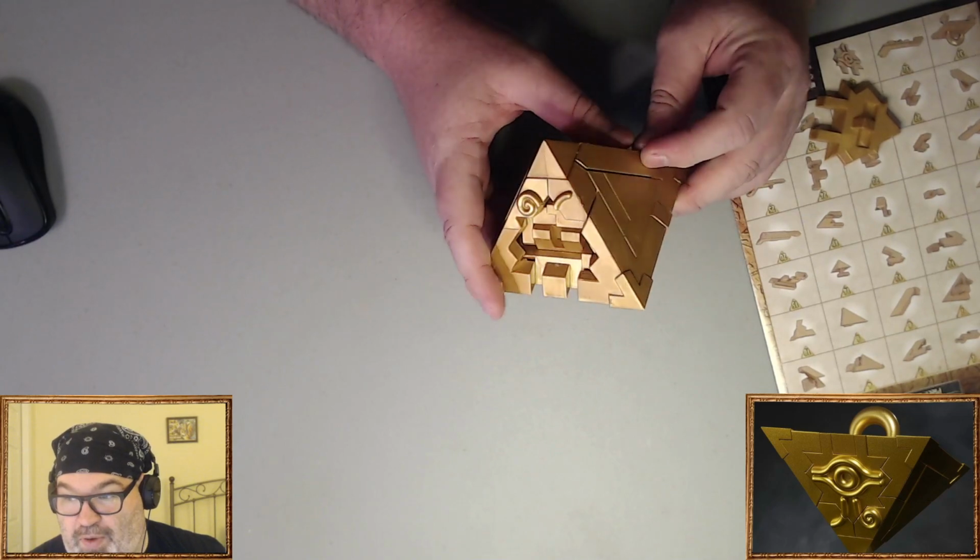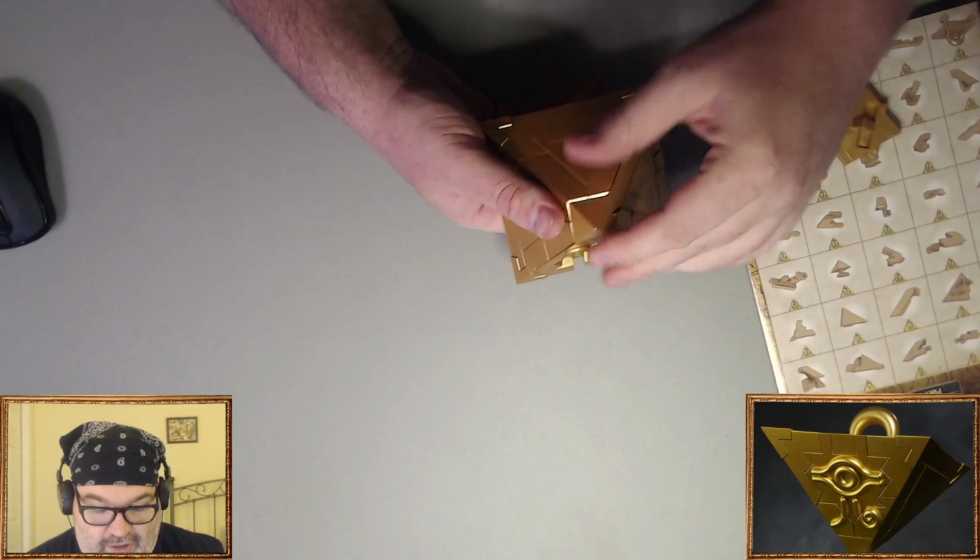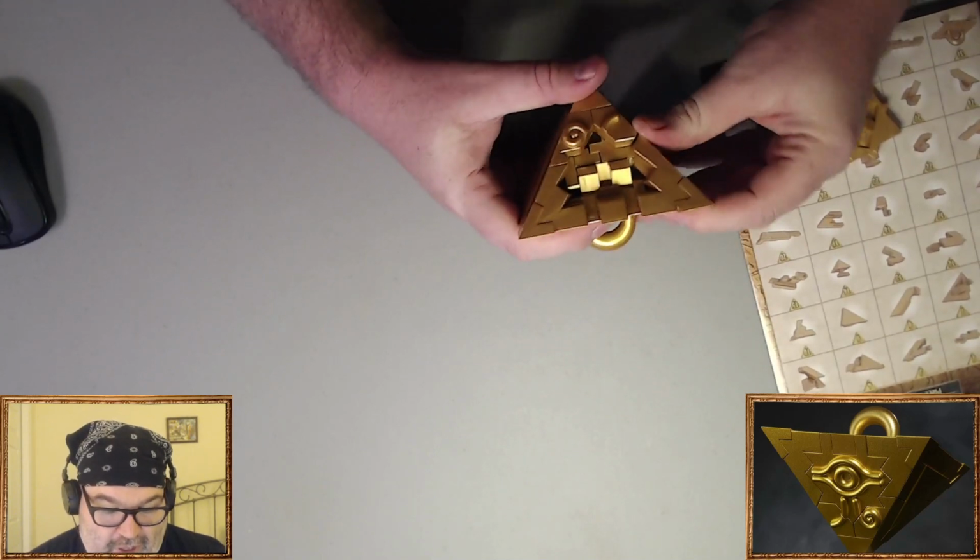Paradis says, so are we going to go to the Shadow Realm when you complete this model? I mean, I hope not. I hope we can avoid the Shadow Realm.